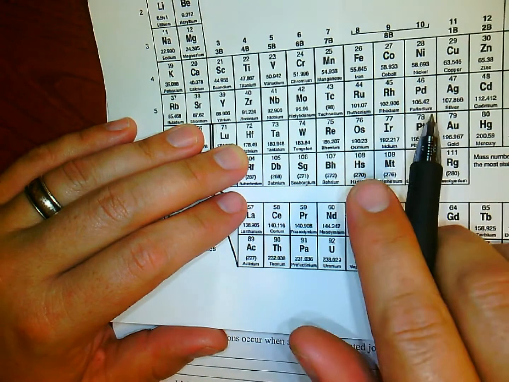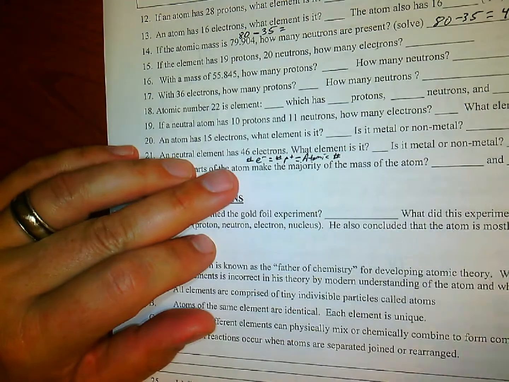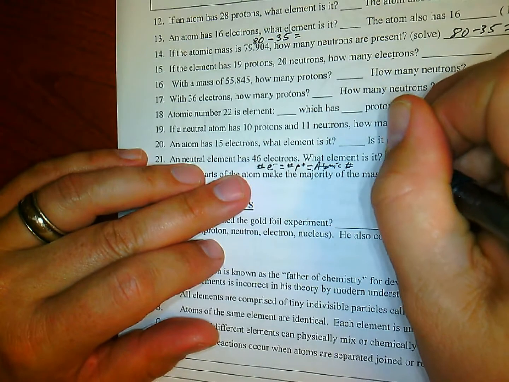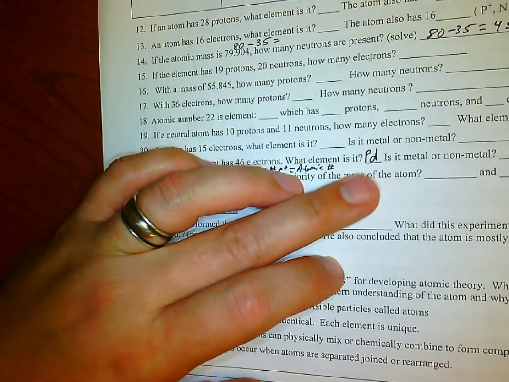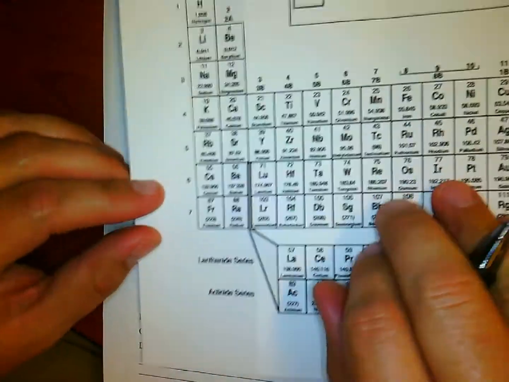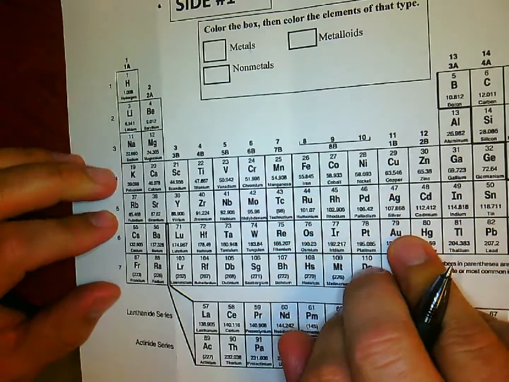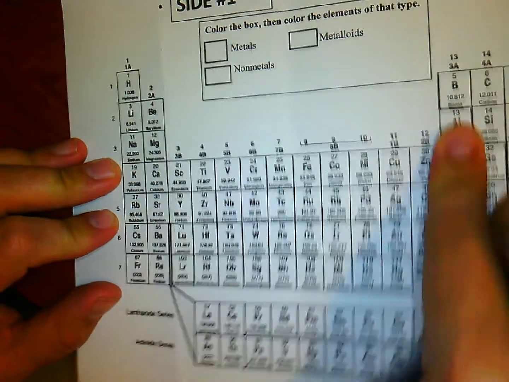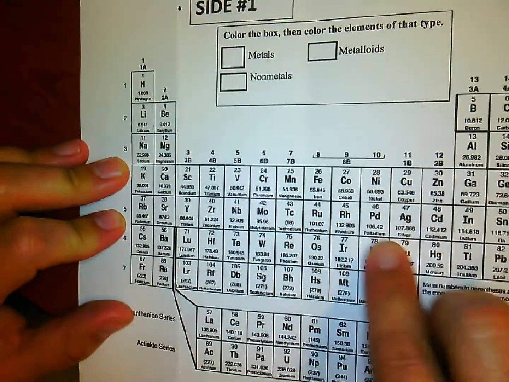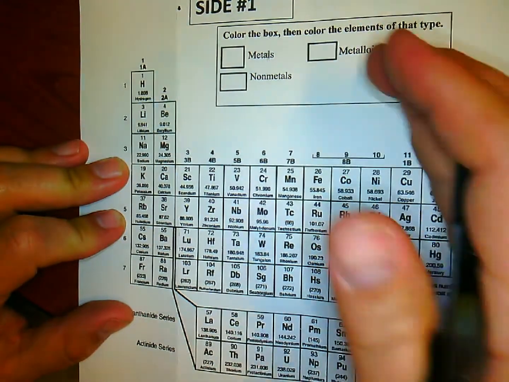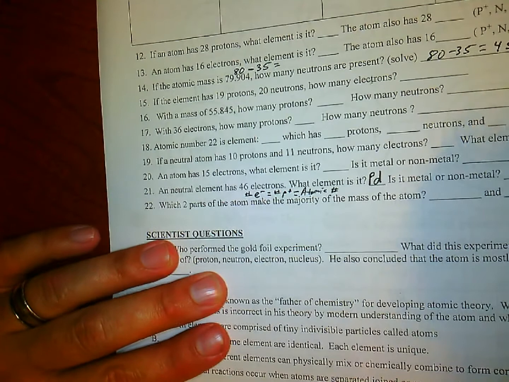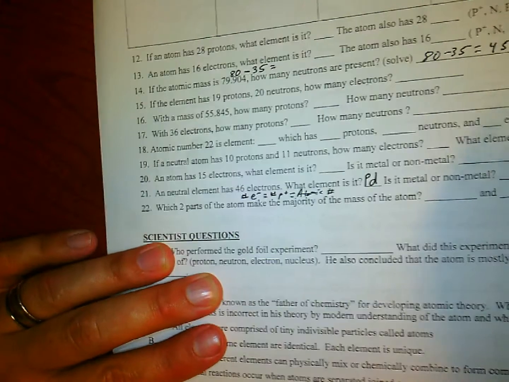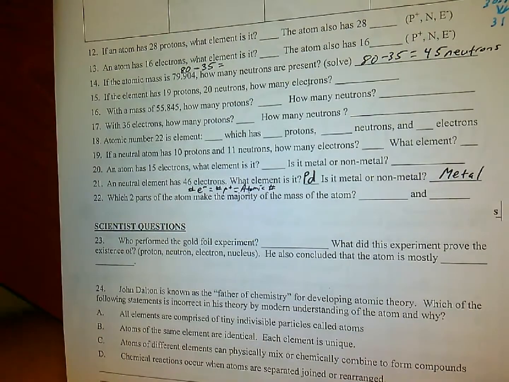Okay, so it's 46. It says, what element is it? Well, it's palladium, which is Pd. Is it a metal or non-metal? Well, looking at side 1 of my periodic table, is it colored with the metal area? And the answer is yes, it is a metal, because it's in the metal area on the periodic table. So it's palladium and it is a metal.